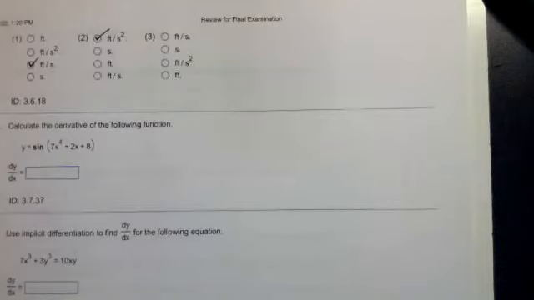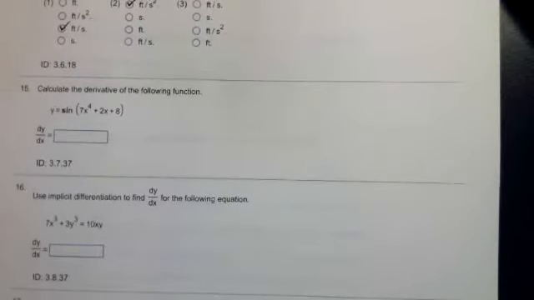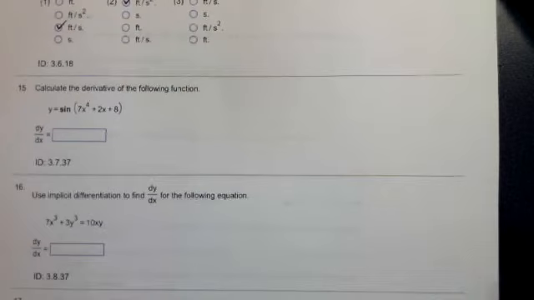All right, on the next page, problem number 15. Here we're going to calculate the derivative of the following function. In this case, we have y equal to the sine of the quantity 7x to the 4th plus 2x plus 8. This one we have to use the chain rule for this particular problem here.